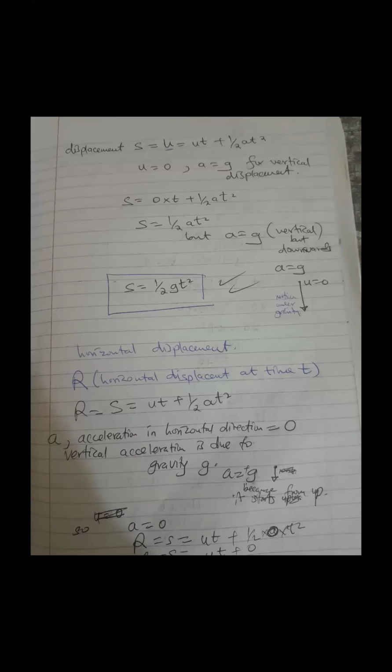So for vertical displacement in horizontal projection, U is equal to 0. When we substitute, it will give us the formula S will be equal to half GT squared.